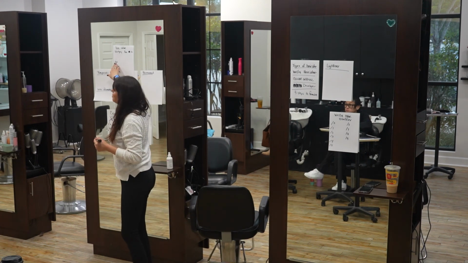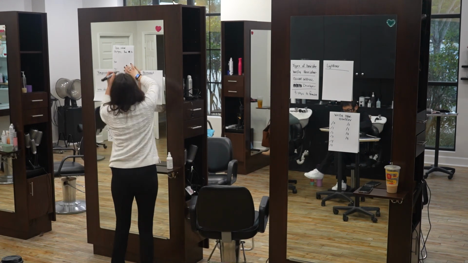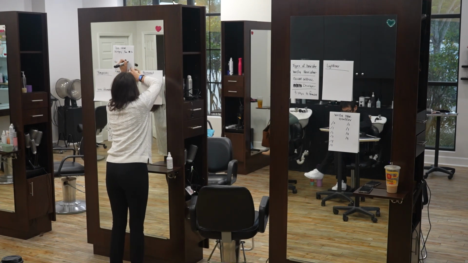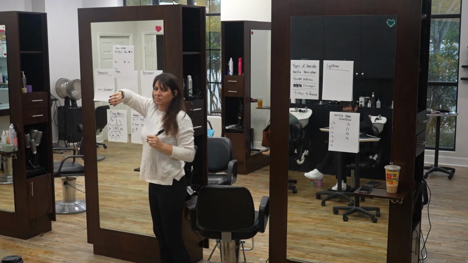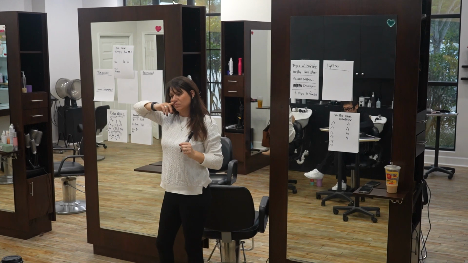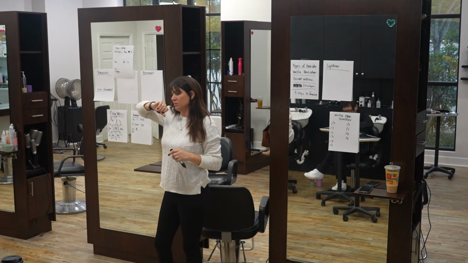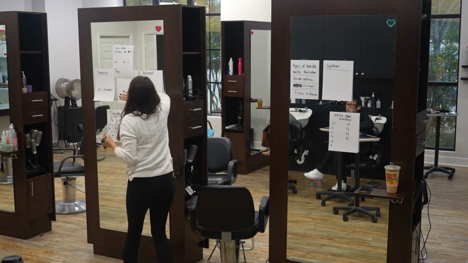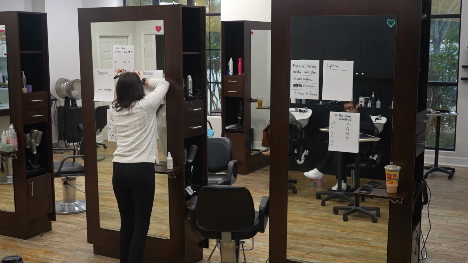If it's 50% gray, it's going to be 1 ounce of stroke 0. And if it's 75% or more, it's going to be 1.5 ounces of stroke 0.